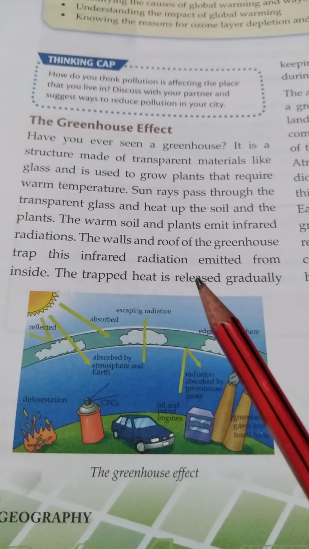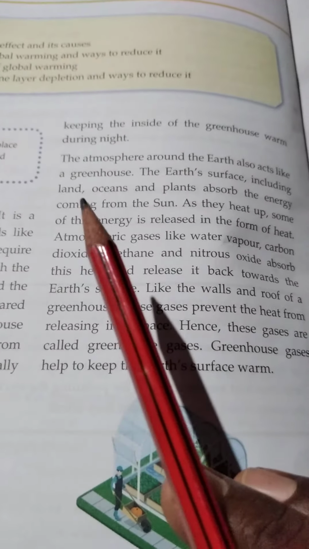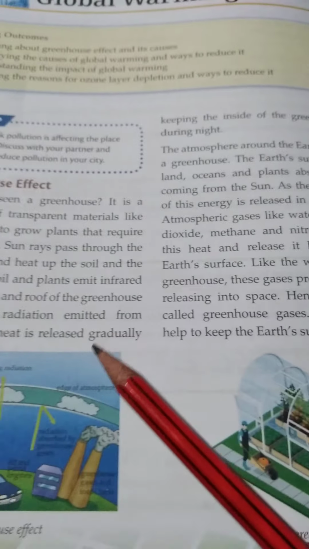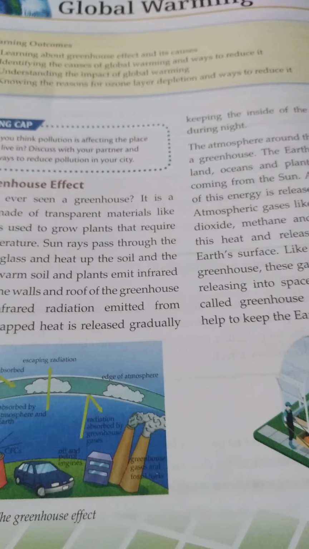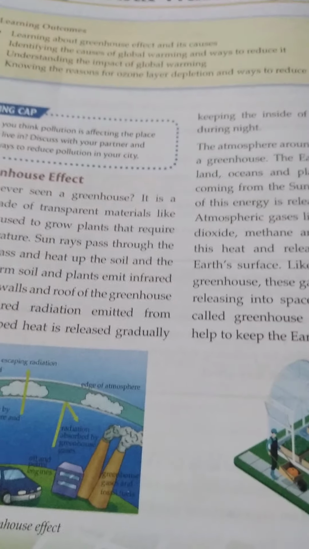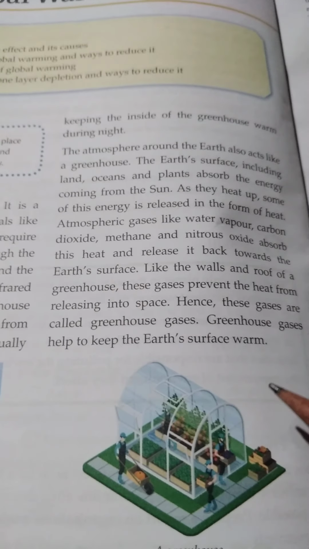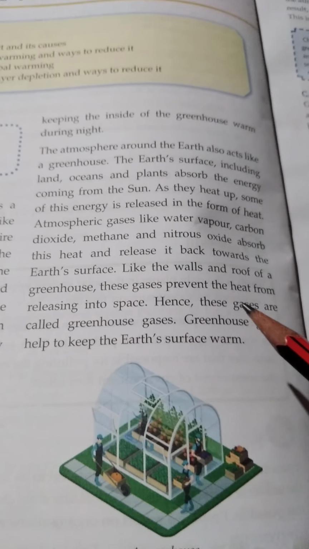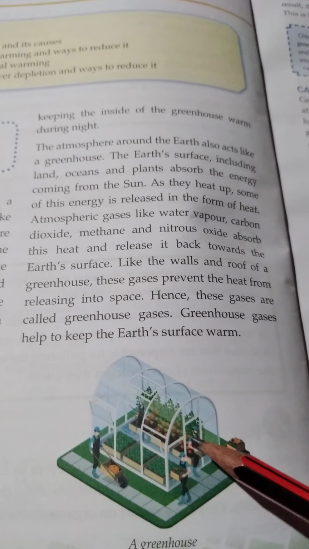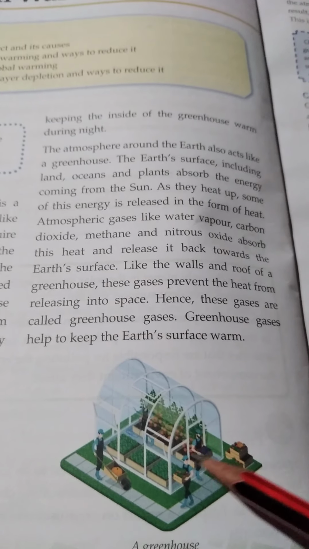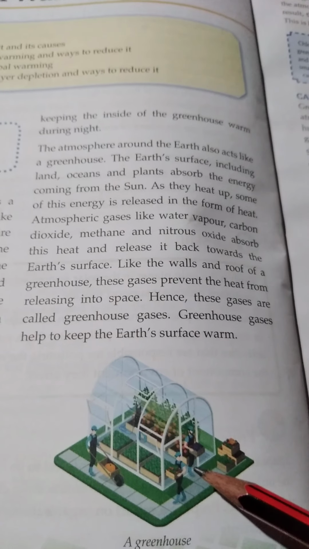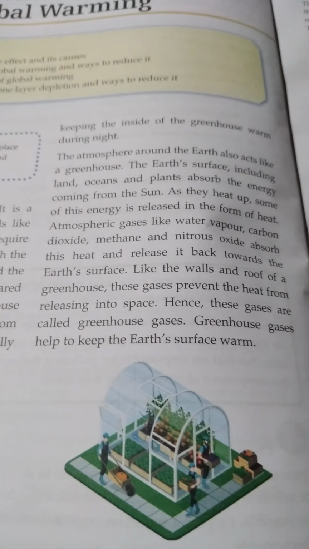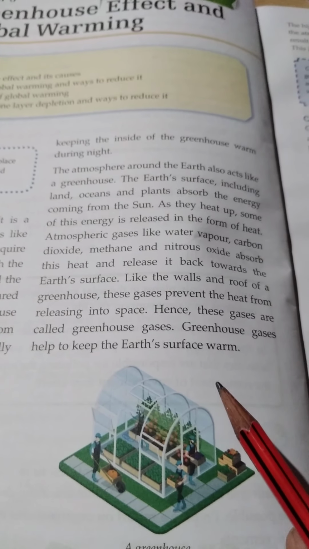The trapped heat is released gradually, keeping the inside of the greenhouse warm during the night. So the trapped heat which is inside the greenhouse slowly keeps the inside of the greenhouse warm during the night, and that is why this particular trapped heat warms up at night, to help the plants survive.